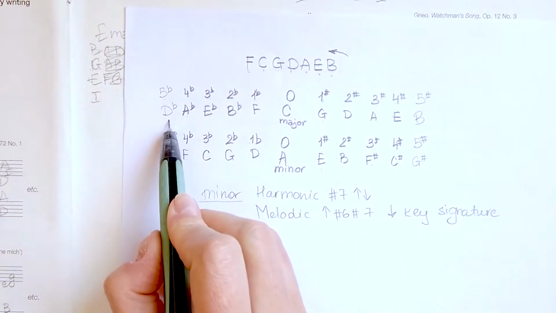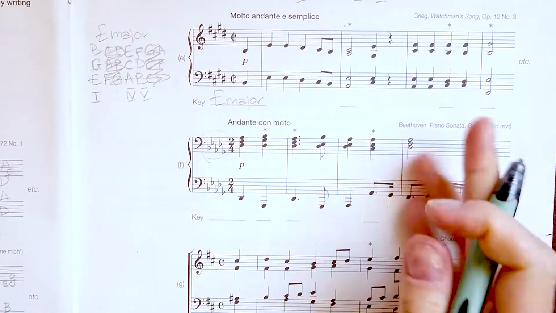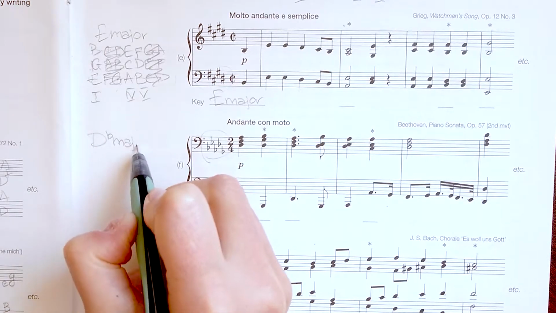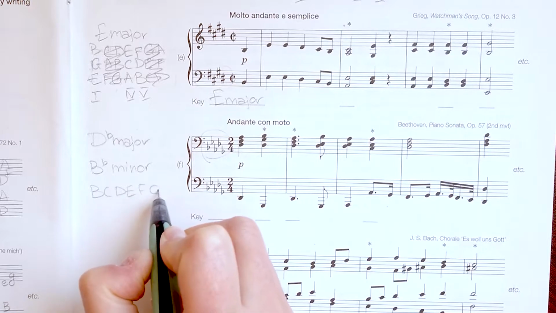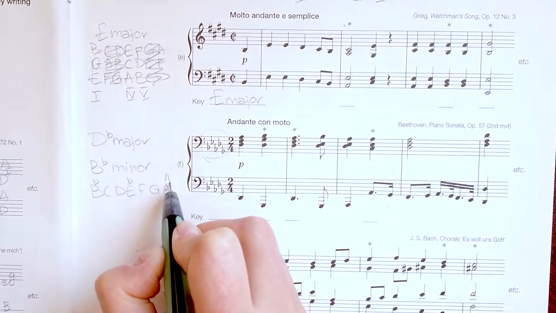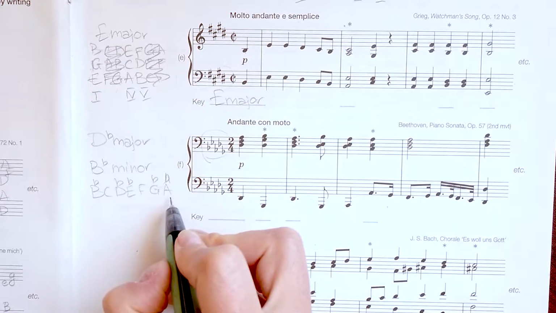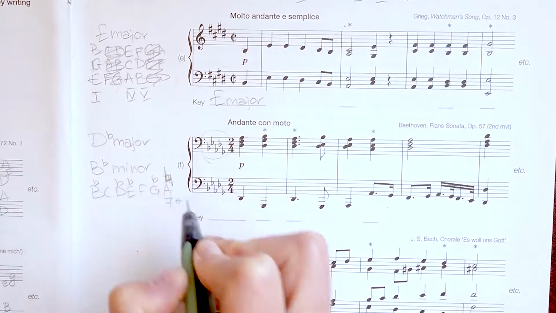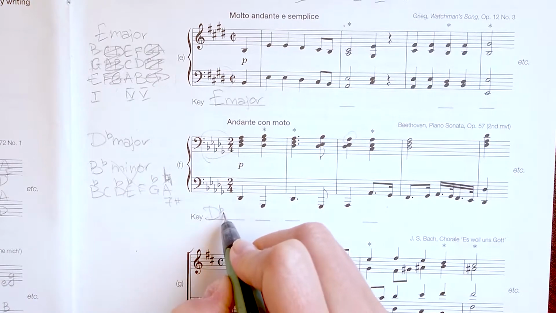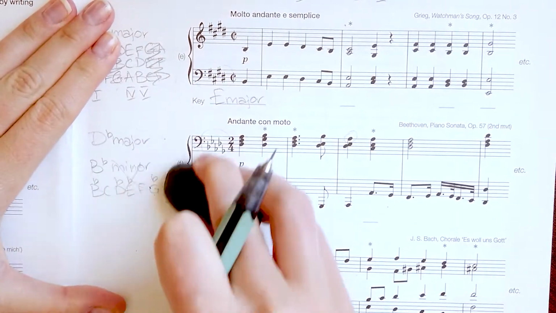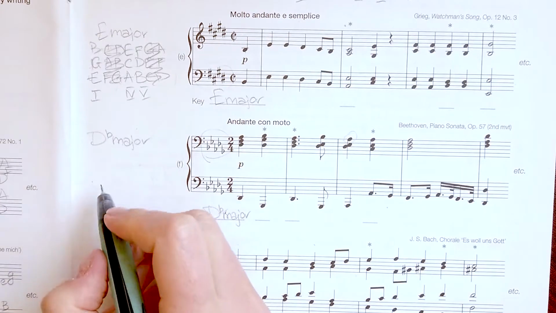Then we have 5 flats. 5 flats, it's D flat major or B flat minor. And we have to identify which scale it should be. In B flat minor, we check the last note. It's going to be the raise of the 7th, so it should be A natural. And there is no A natural, so we follow D flat major.